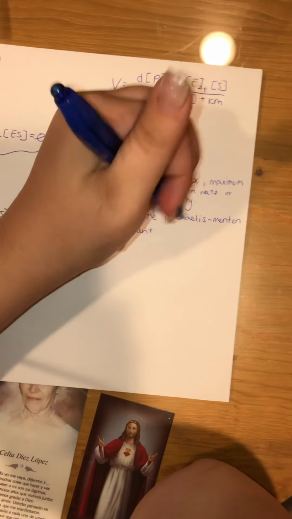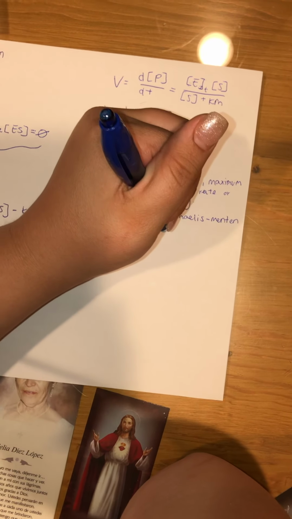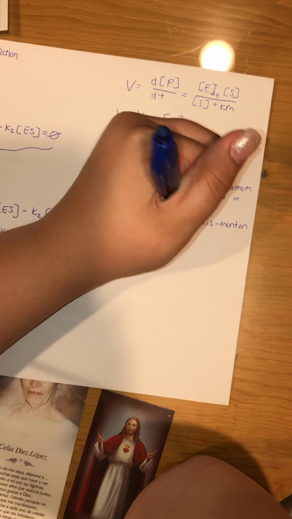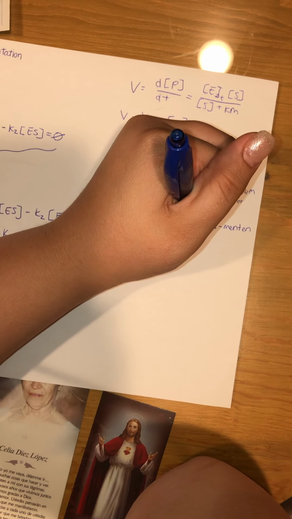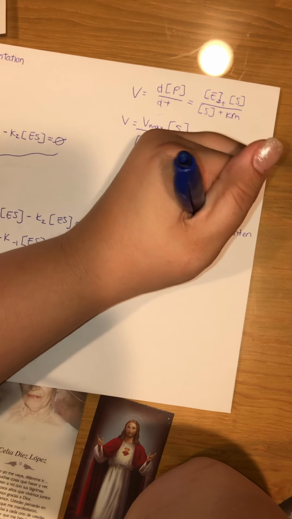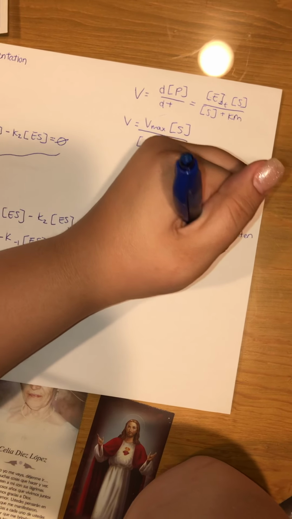And that constant is equal to K negative 1 plus K2 all over K1.